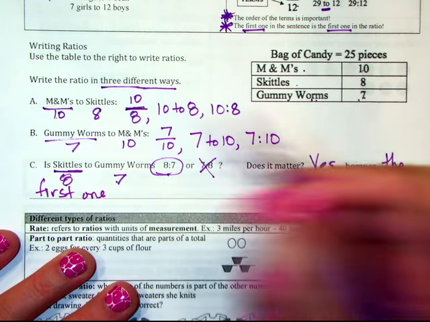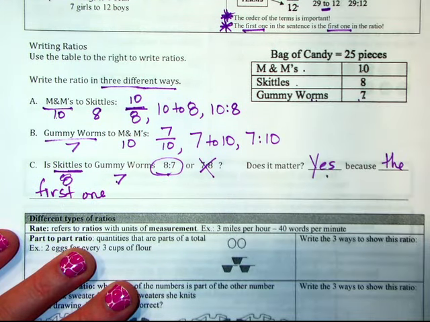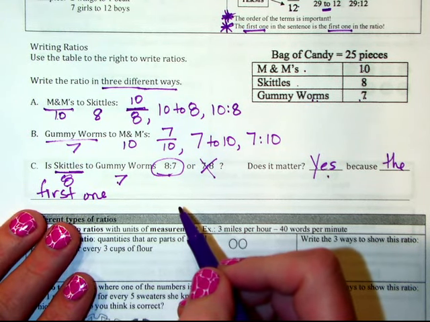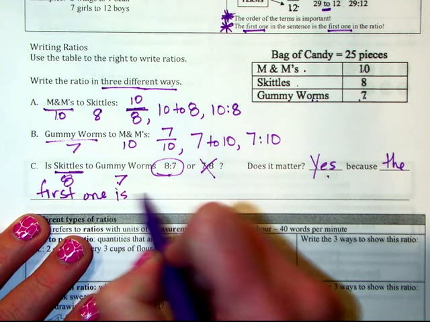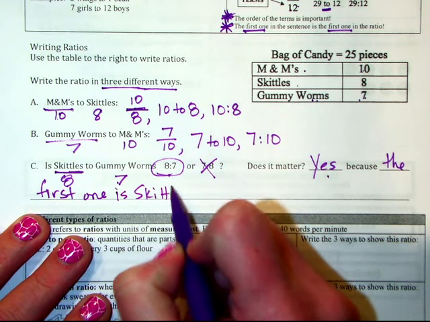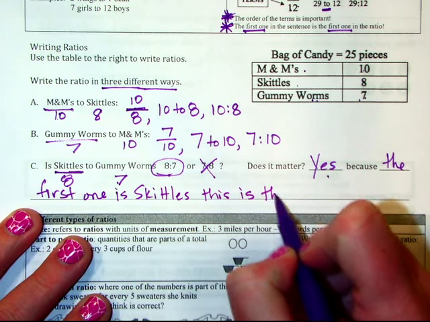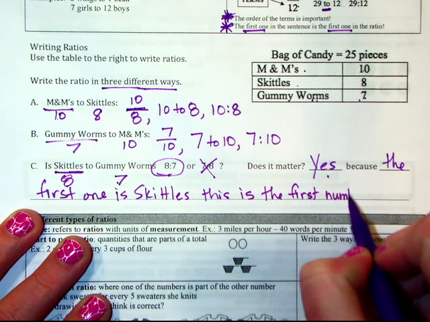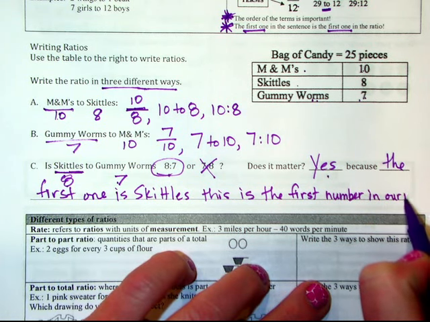You can write this in your own way if you like. It does not have to be exactly like mine. Because the first one is Skittles, this is the first number in our ratio.